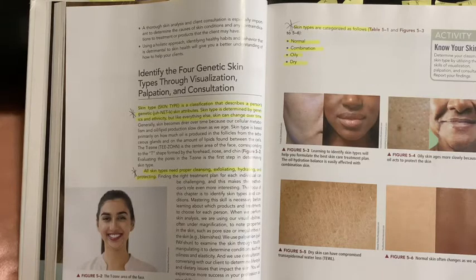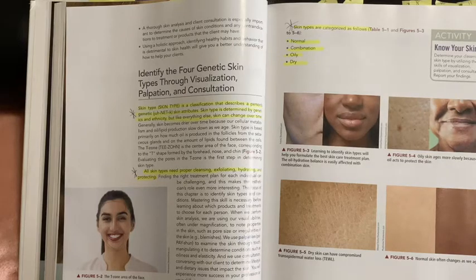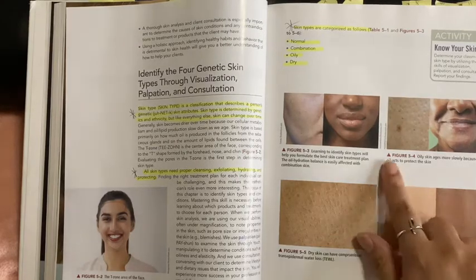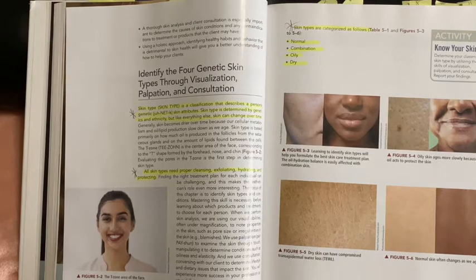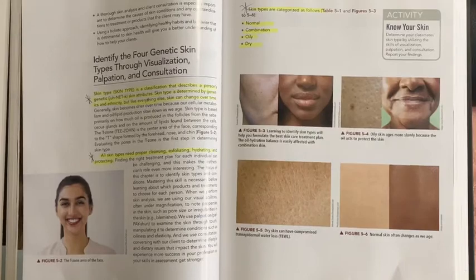We have normal, combination, oily, and dry. Okay, so again on page 165, learning to identify skin types will help you formulate the best skincare treatment plan. The oil hydration balance is easily affected with combination skin. On figure 5.4, oily skin ages more slowly because the oil acts as a protectant to the skin. You guys, dry skin can have compromised transepidermal water loss. Normal skin often changes as we age. So although you may find yourself thinking that you have normal skin, your skin can change over time. And remember that we can all become sensitive at any point.